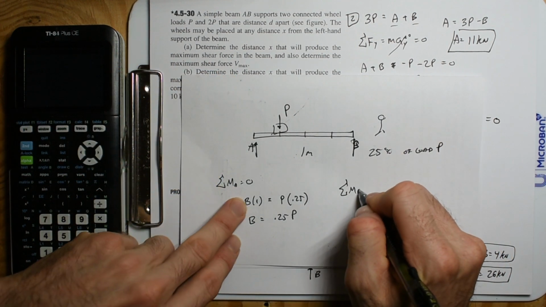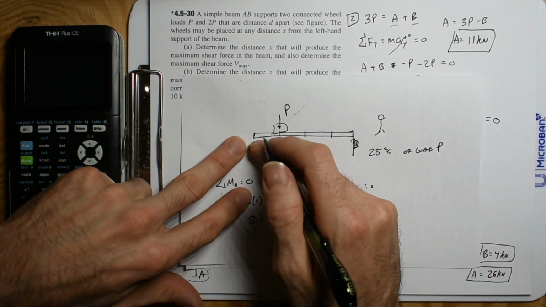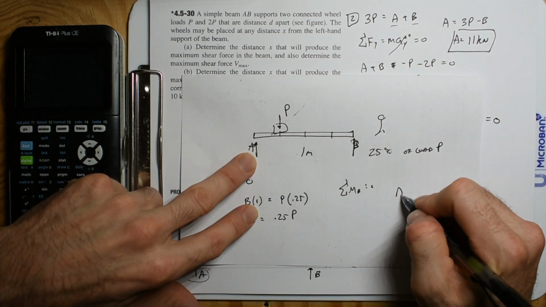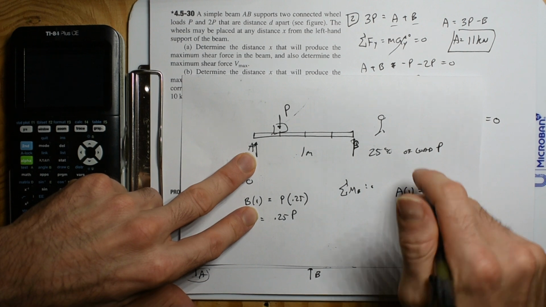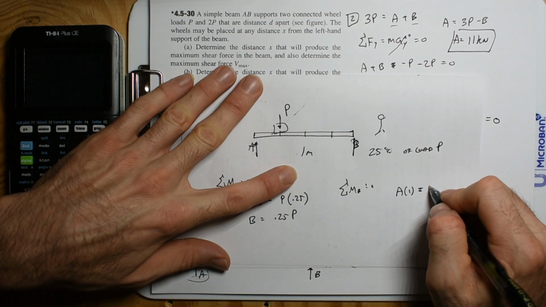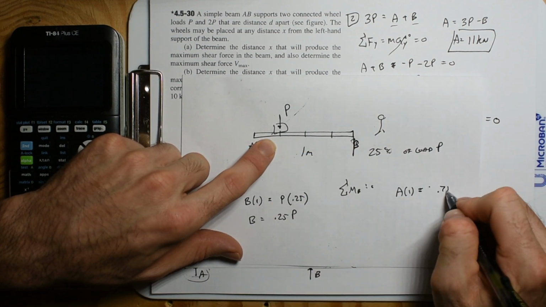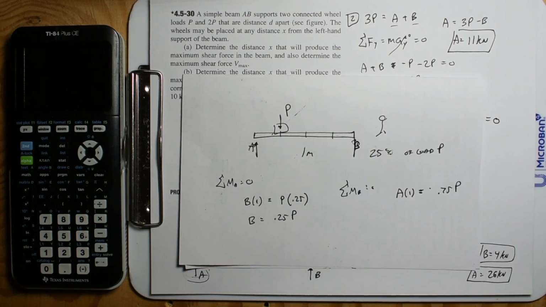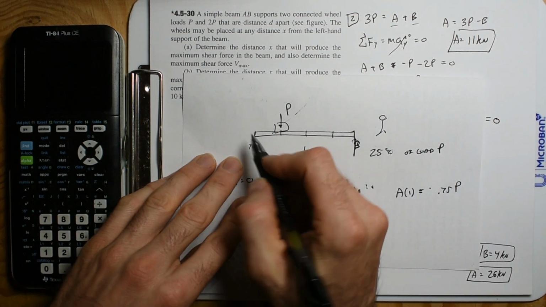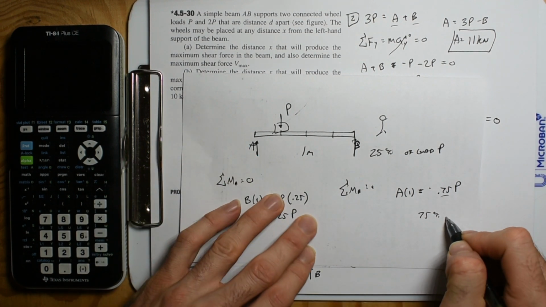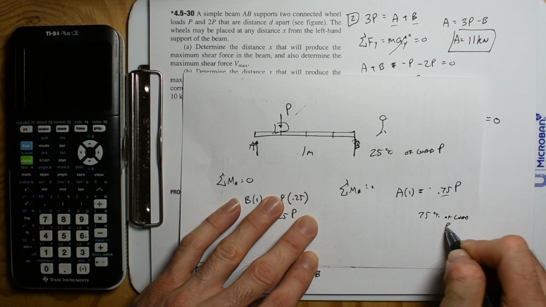So now let's sum the moments at B. We're going to have a negative moment of A, so A times 1. That's our negative moments. We have a positive moment P, so that's going to equal our positive moments. And this distance is 0.75 P. All right, you can see that this person will have to carry 0.75, that's 75% of load P. Cool.